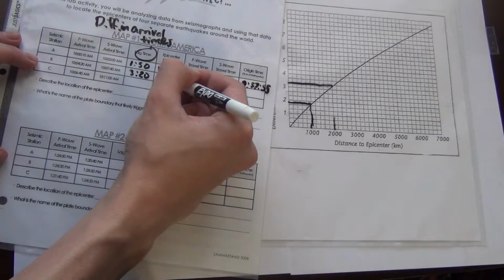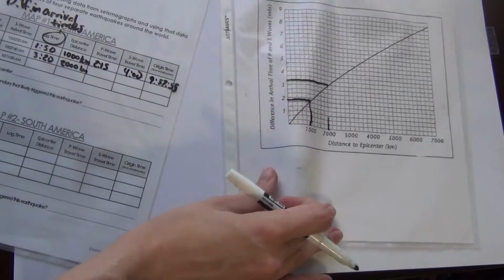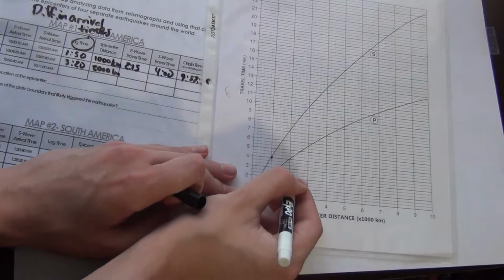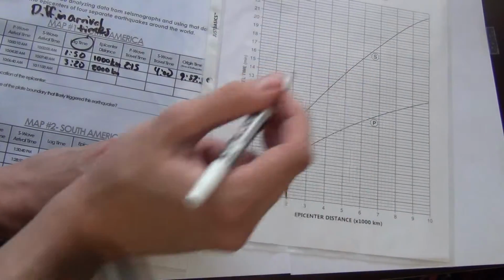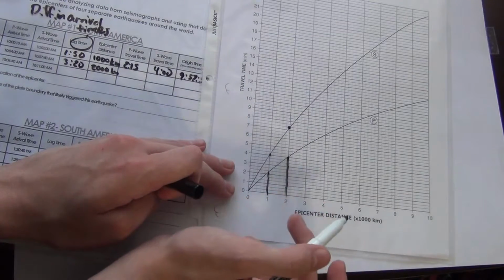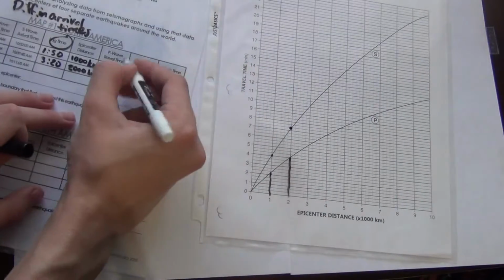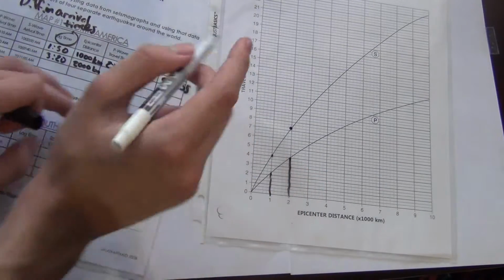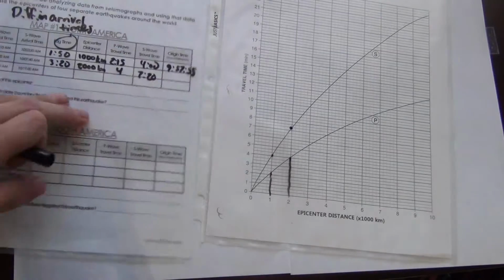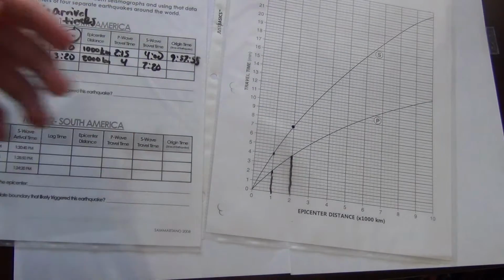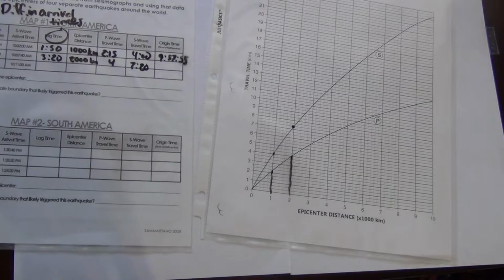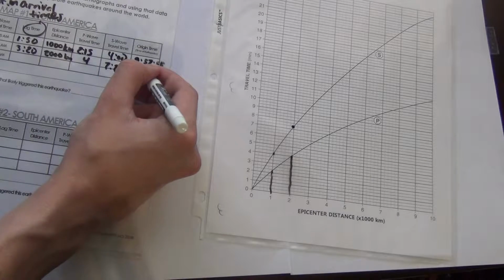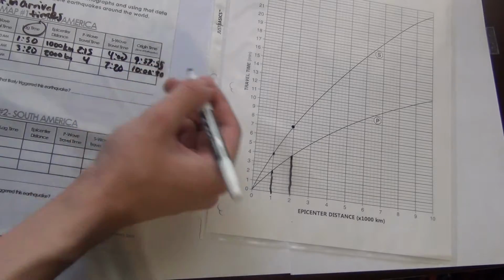So plot 2,000 kilometers. Then you go over to graph number 2, plot 2,000 on here, and note the P and S start times. Okay, for P waves, it looks like that it traveled 4 minutes. S waves looks like 7 minutes and 20 seconds. But you only need the P waves, and you subtract that off from the P wave arrival time. So 4 minutes off 10:04:20 would just be 10 o'clock and 20 seconds.